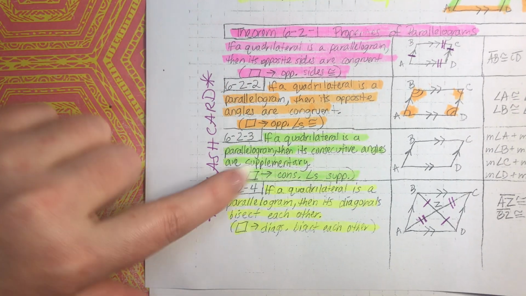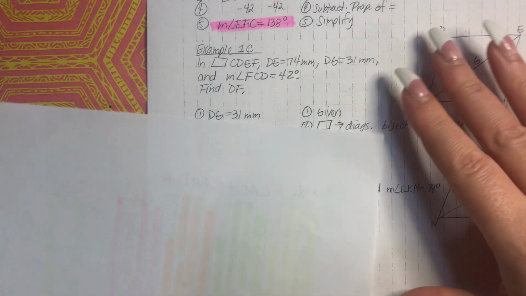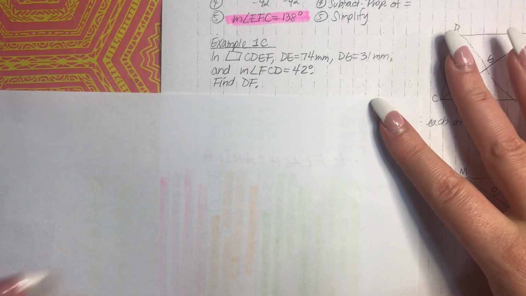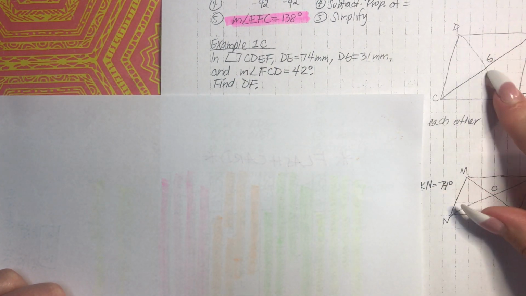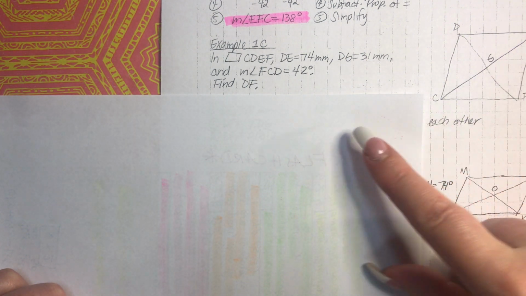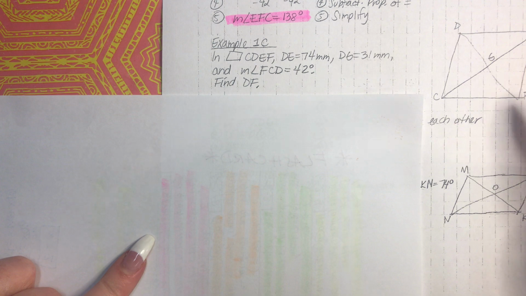Oh, it means we have access to all these. It unlocks the treasure box, the parallelogram treasure box, okay? What does it say? It says DE is 74, DG is 31, and the measure of angle FCD is 42 degrees. We need to find DF. DF, ooh, we need to find this whole thing.